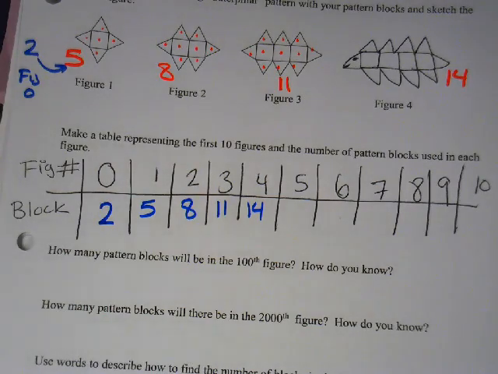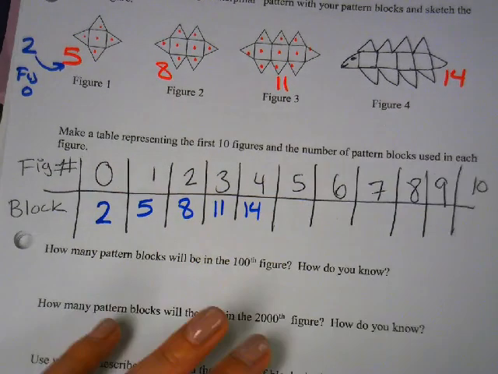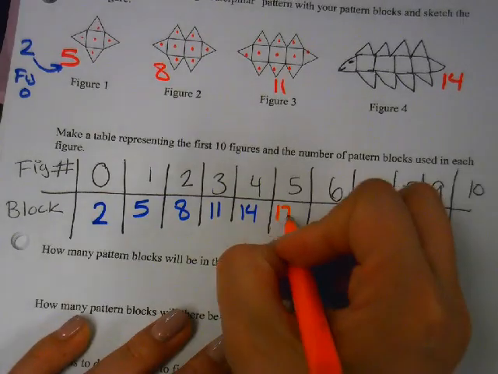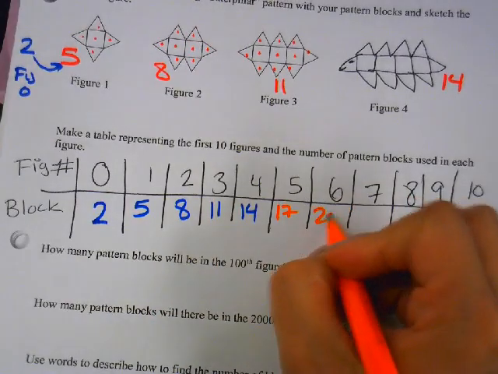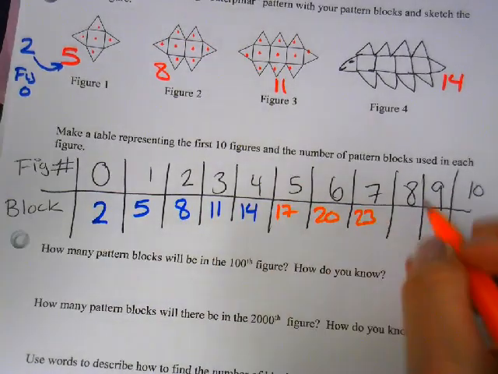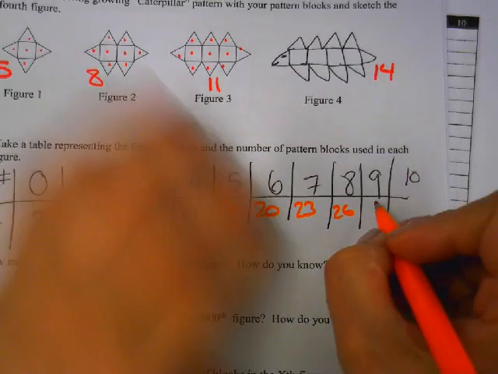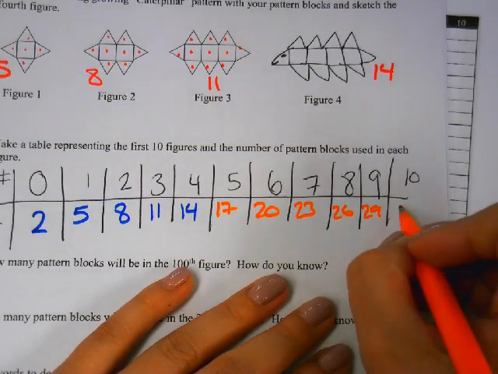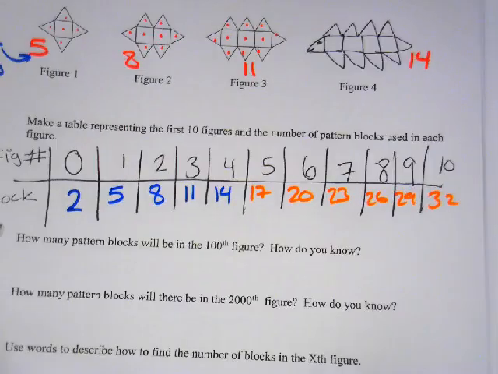All right. What goes underneath the 5? 17 underneath the 6? 7? 8? 9? 10. Good. Yes.